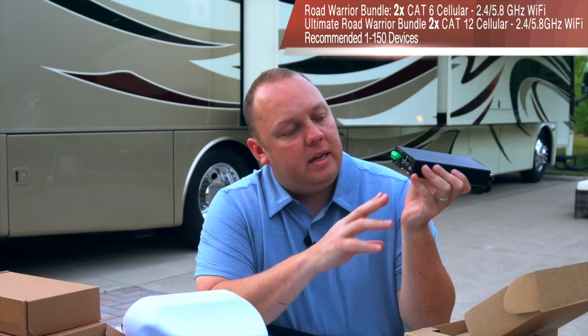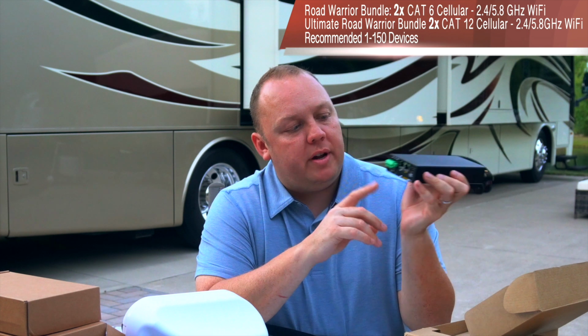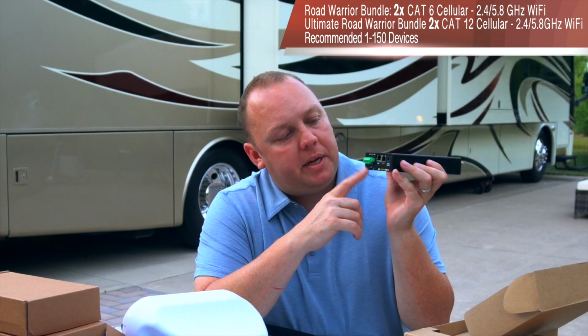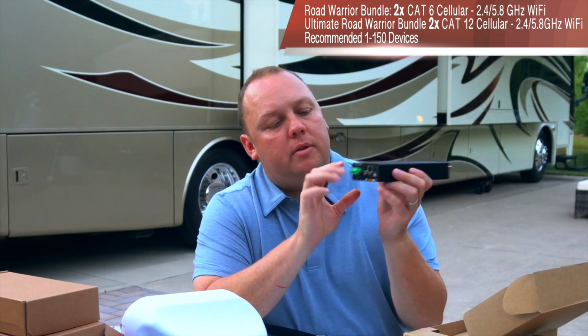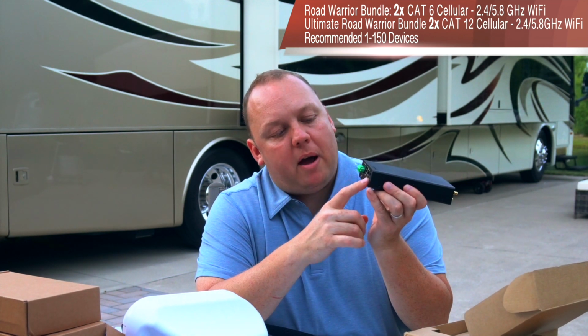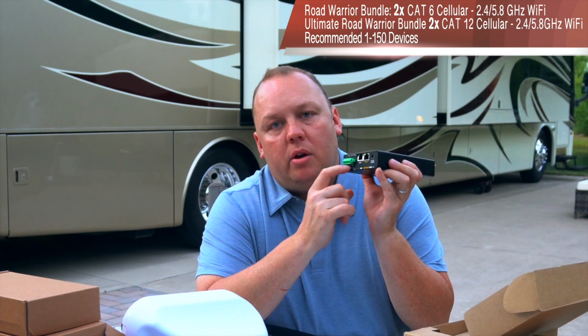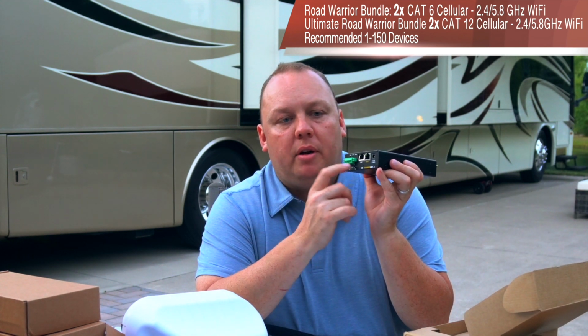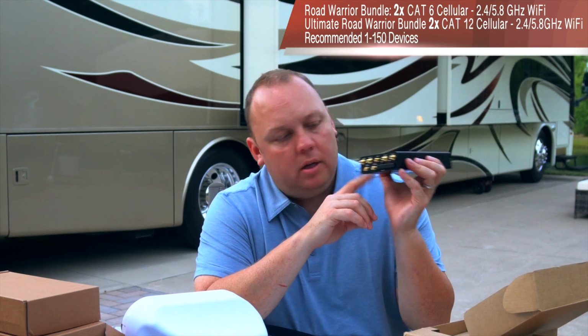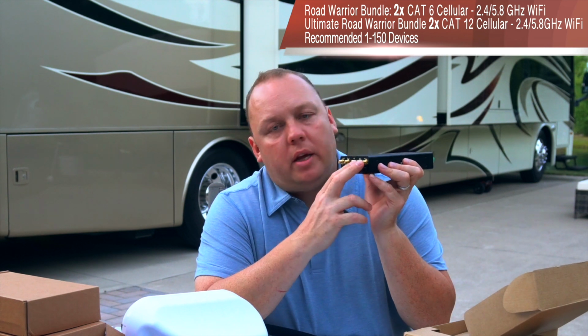The front is identical. There's no difference. You've got your DC power input here. You've got your LAN port, your WAN port, which can also be reassigned as another LAN port, your DC power input, and your USB power inputs here to power the device. The back, again, virtually identical. You've got 2 cellular antennas here and 2 cellular antennas here.